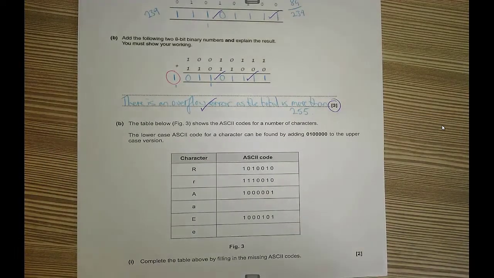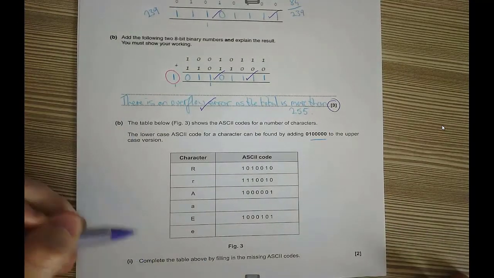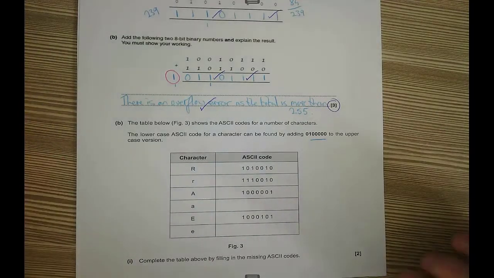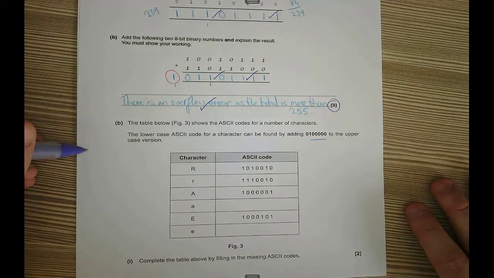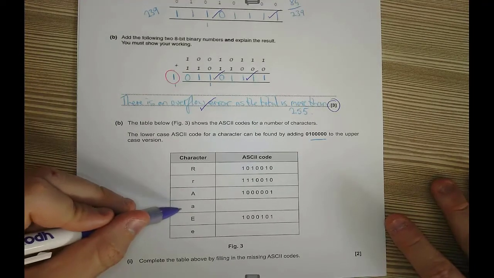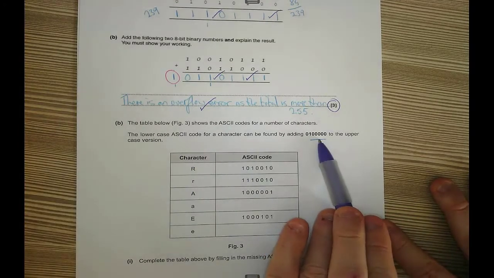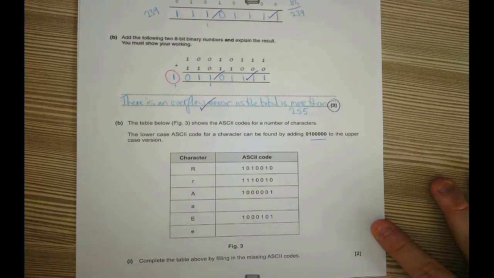Let's have a look then at the final question. So here it says the table below shows the ASCII codes for a number of characters. The lower ASCII code for a character can be found by adding this binary number here to the uppercase version. Complete the table by filling the missing ASCII codes. This question actually has nothing to do with ASCII, it's a binary addition question. So what it's saying is to get the lowercase letter, or the binary code for the lowercase letter, we need to add this value here to what the uppercase one is.